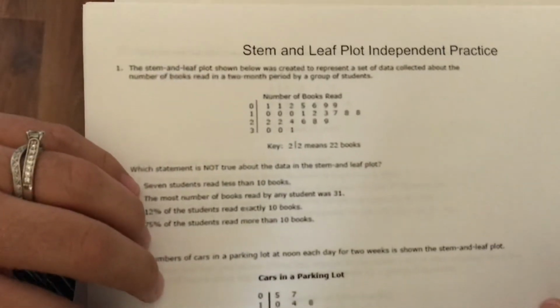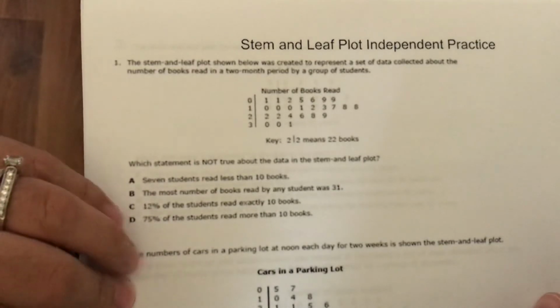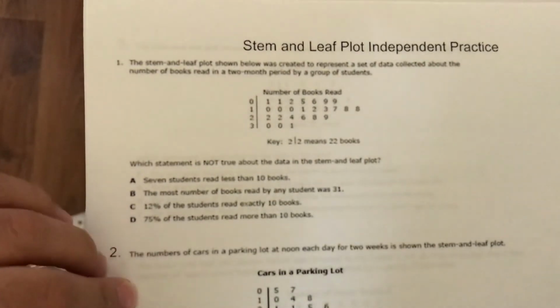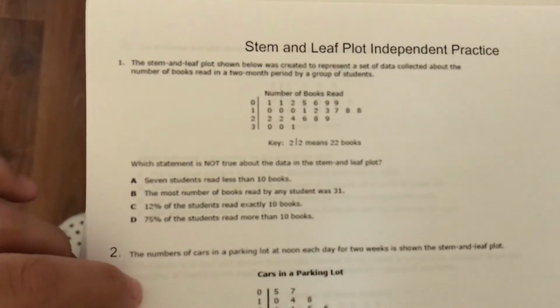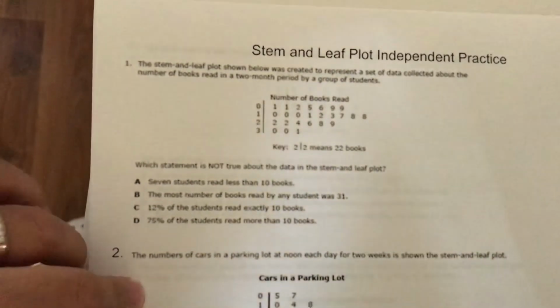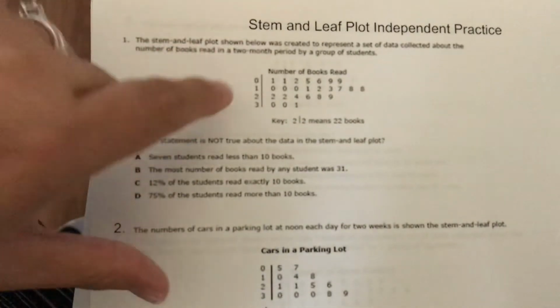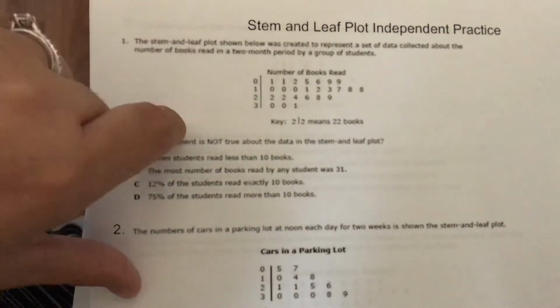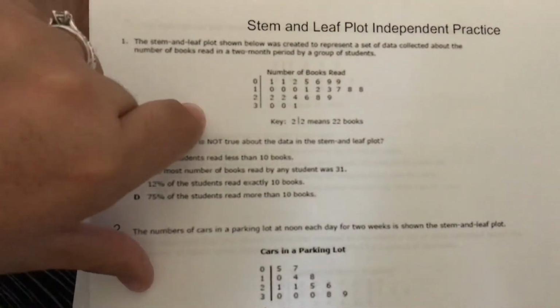So you have 4 questions on your independent practice. I would like to do number 1 and number 2 with you. So basically I'm going to do 2 problems with you. All you're responsible for now would be the 2 last problems and to submit your assignment.